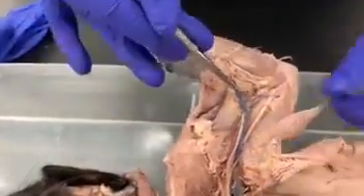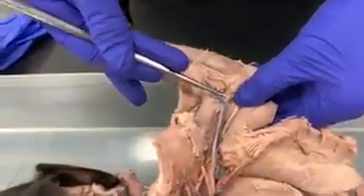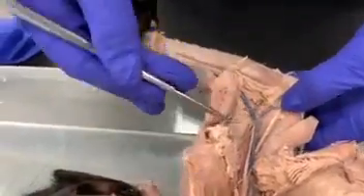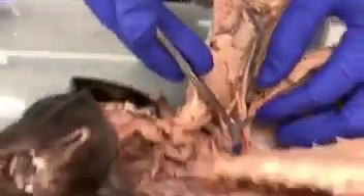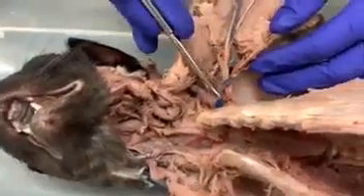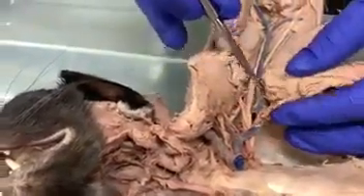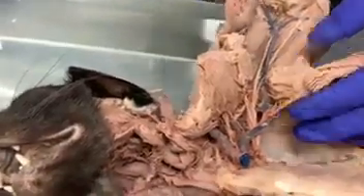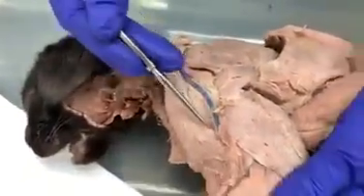Going towards the elbow is, in the red, is the radial artery, and then going up into the arm is the medial cubital vein. And then the big blue one is the axillary vein. And then going down further is the brachial vein. And then this is the cephalic vein.